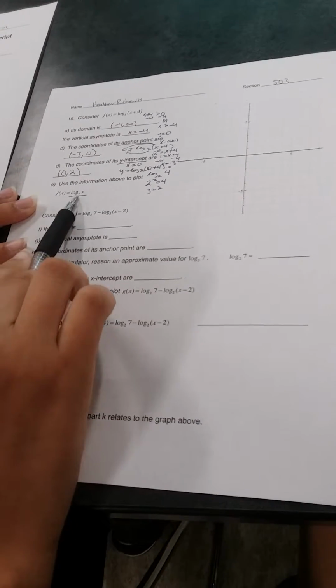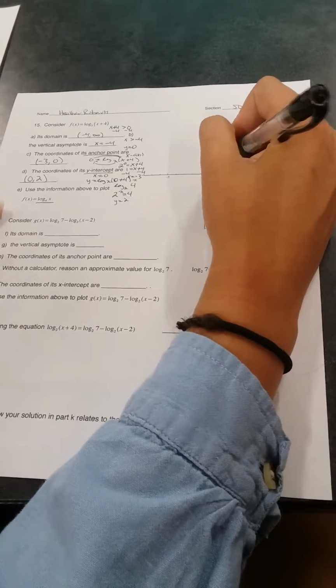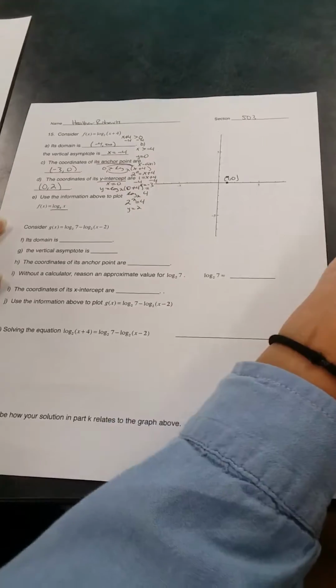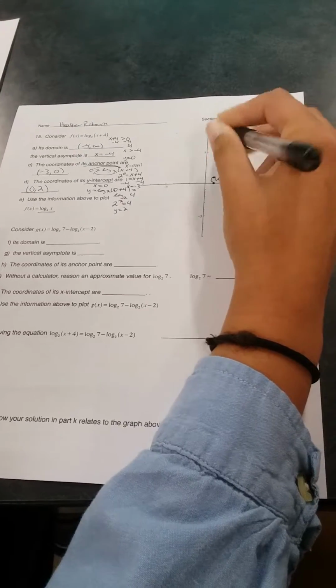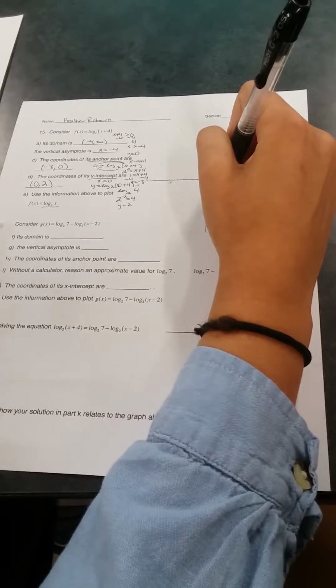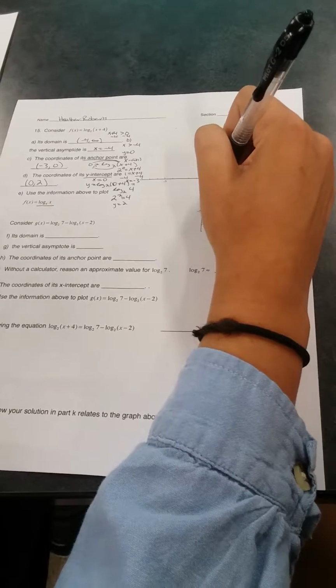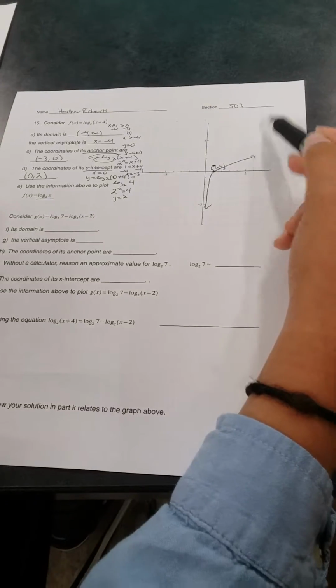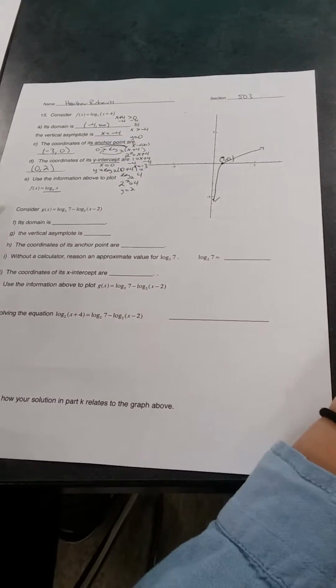Alright, so next we're going to plot the log base 4 of x. And for that, since it's a parent function, you know that your point is going to be (1, 0). So let me just label that. And then the vertical asymptote would be x equals 0, sorry. And so it'll go up like this, and then it'll continue out like that. Because it's a log function, it would not have a horizontal asymptote, so you don't have to worry about that.